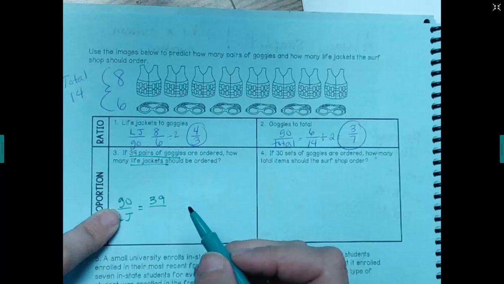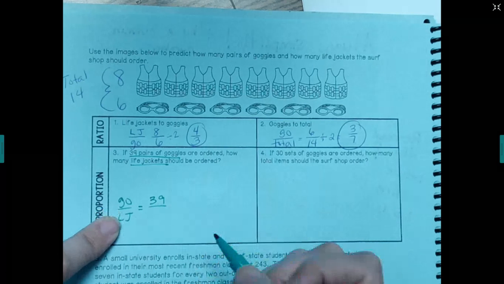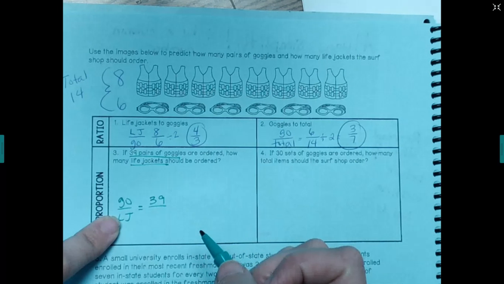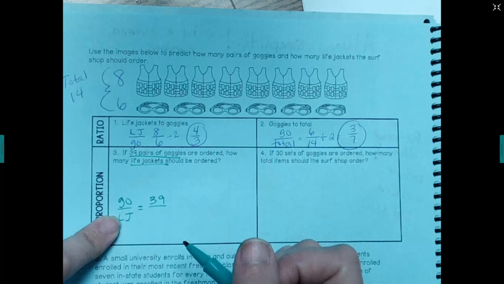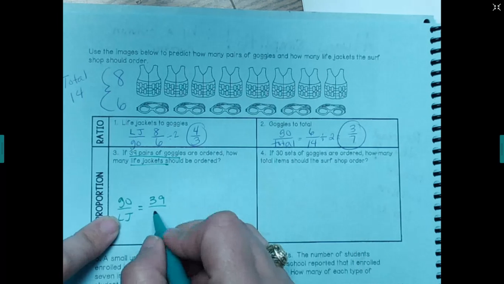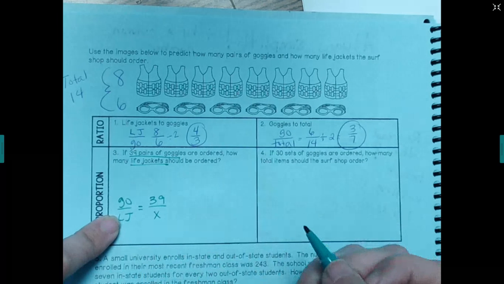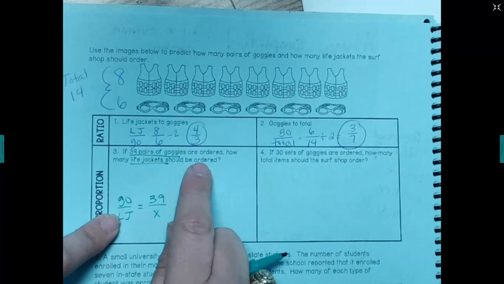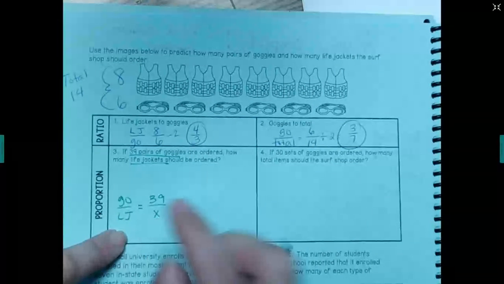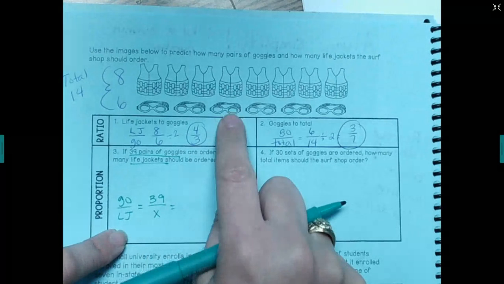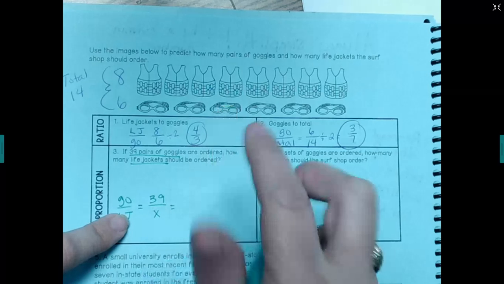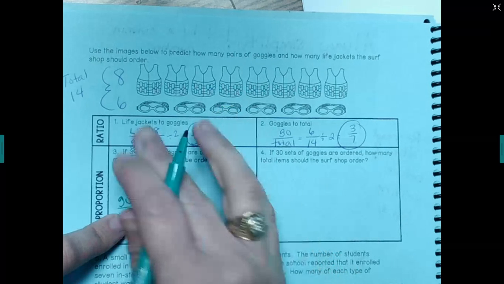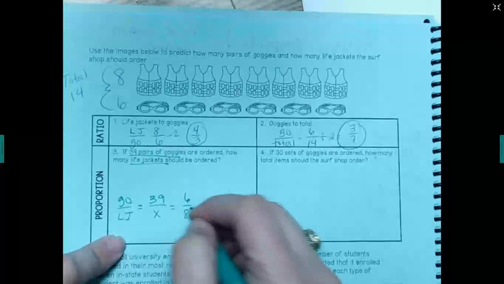So if you don't know something, if it's unknown, what should you put? A variable. Very good, Bailey. We're going to put X for my variable because I don't know. Okay. So 39 came from the question. It says how many jackets. I don't know how many jackets, so that's my X. Okay. My other number comes from the original picture. Okay. There were 6 goggles for 8 life jackets.